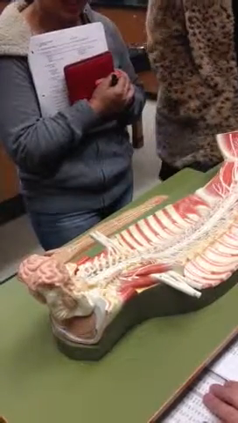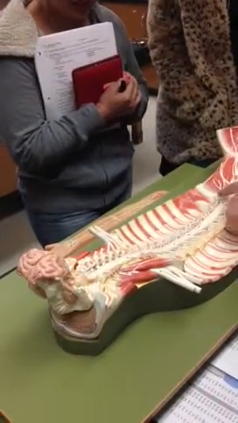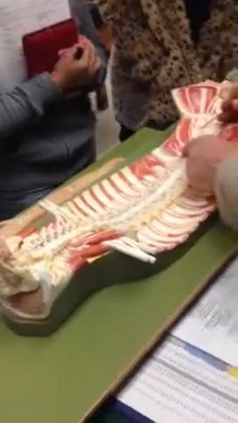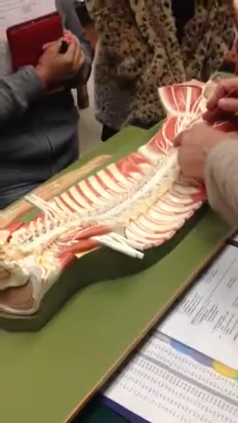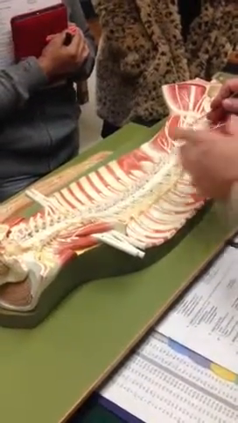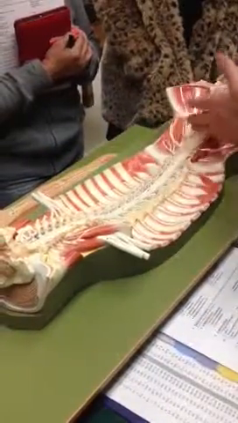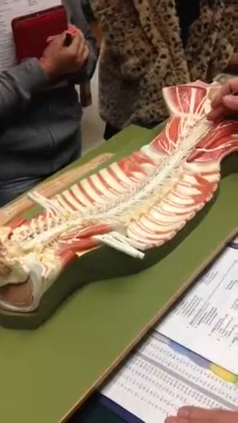I heard L4, S4. So there's T12, and so what vertebrae is that? 1, 2, 3. And remember, thoracic down, it comes out below, so that is L3.